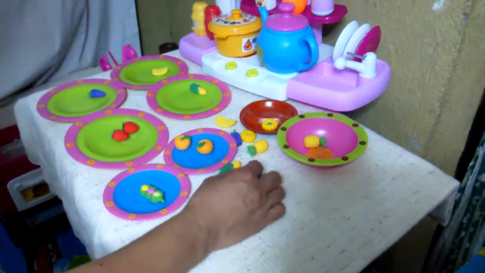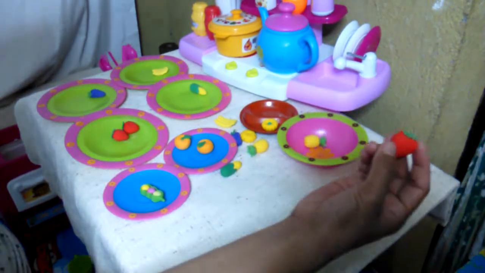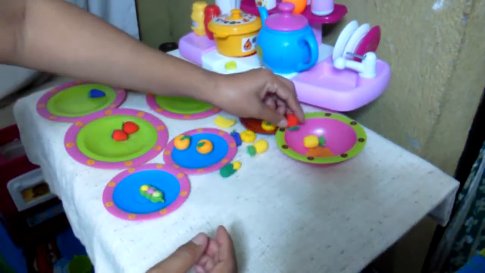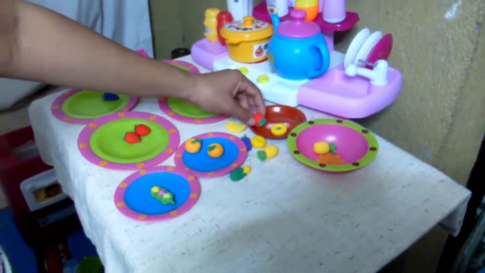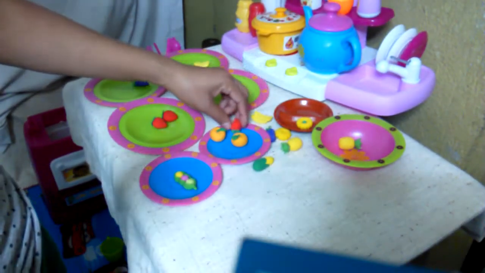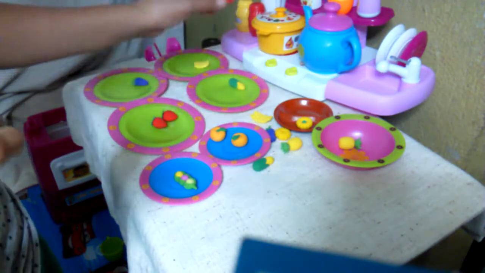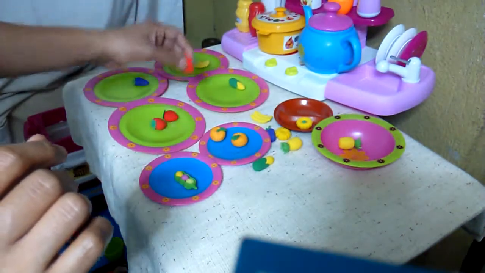Okay. Red strawberry. Is it red? No. How about this one? No. How about here? Is it red? No. But this one, red. Yes, red strawberry.